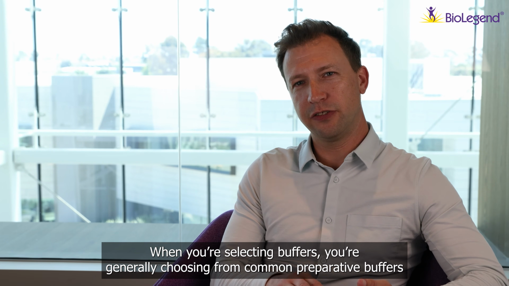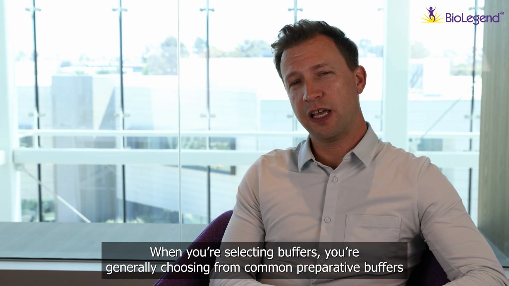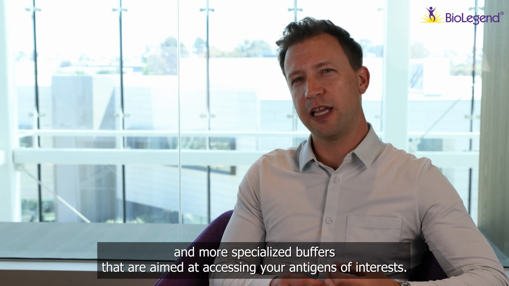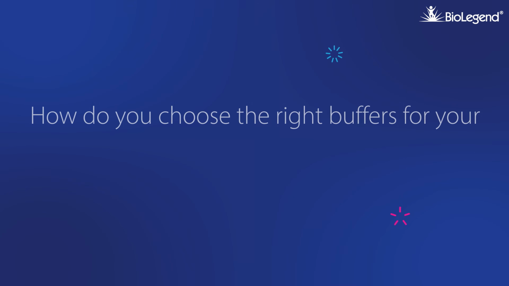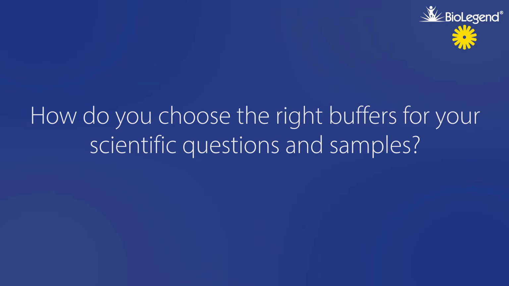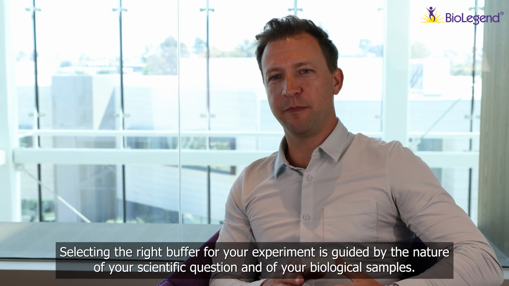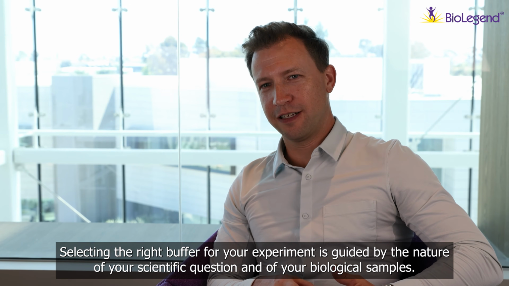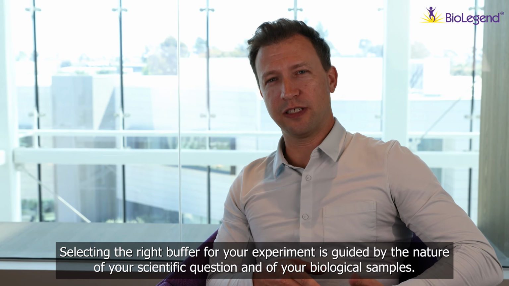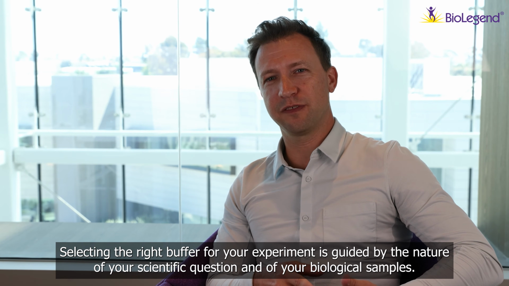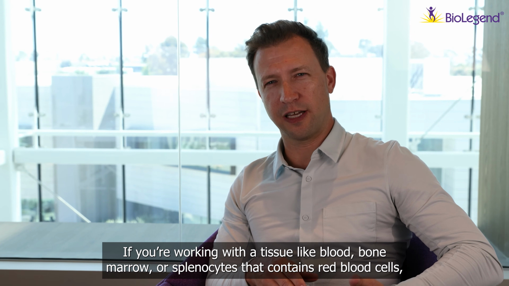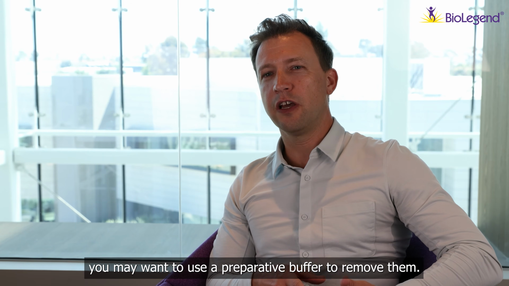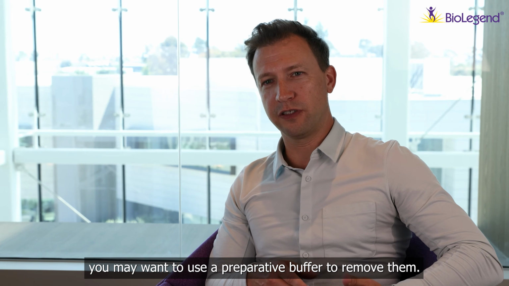approaches. When you're selecting buffers, you're generally choosing from common preparative buffers and more specialized buffers that are aimed for accessing your antigens of interest. Selecting the right buffer for your experiment is guided by the nature of your scientific question and of your biologic samples. If you're working with a tissue like blood, bone marrow, or splenocytes that contains red blood cells, you may want to use a preparative buffer to remove them.